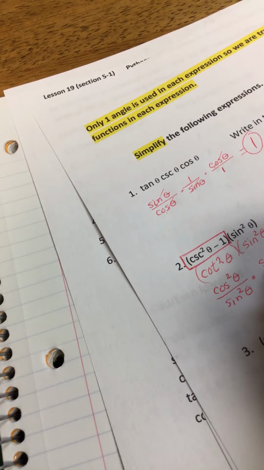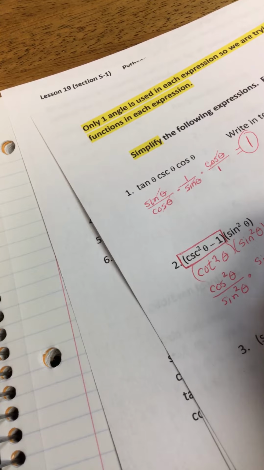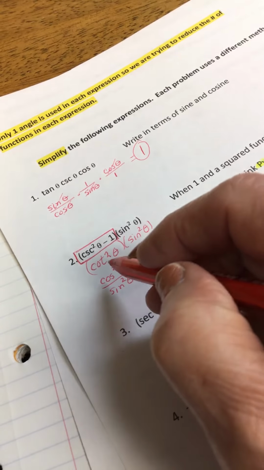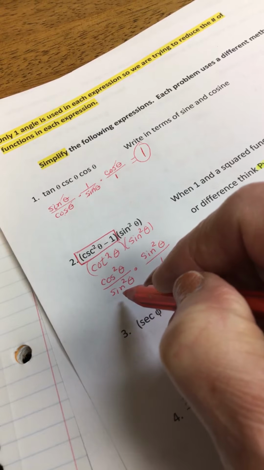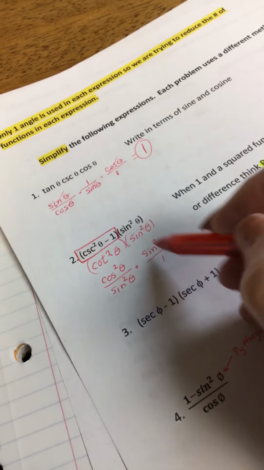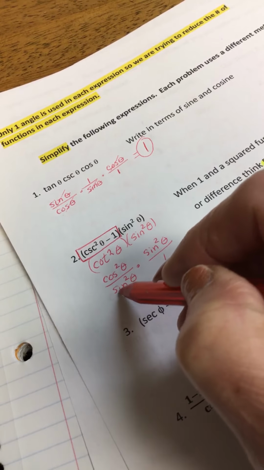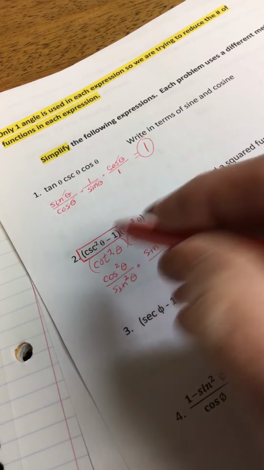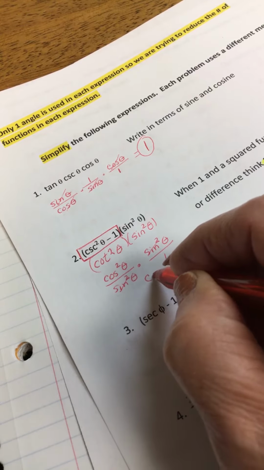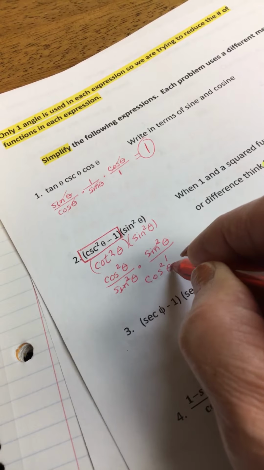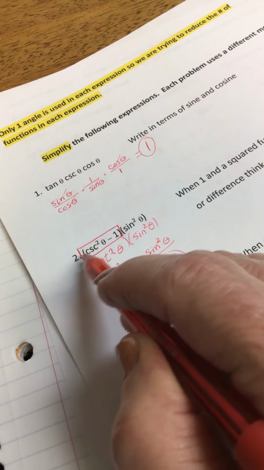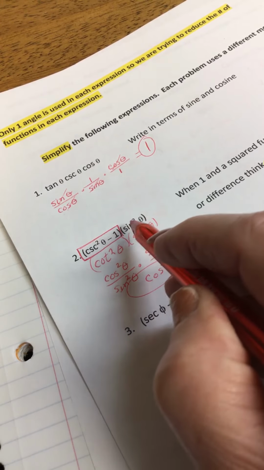I'm trying to multiply that by sine squared. I like to make everything look like fractions. So cotan is cosine over sine, times sine squared theta. So it looks like my denominators will cancel here, and I'm simply going to be left with cosine squared theta. That looks much simpler than what I started out with.